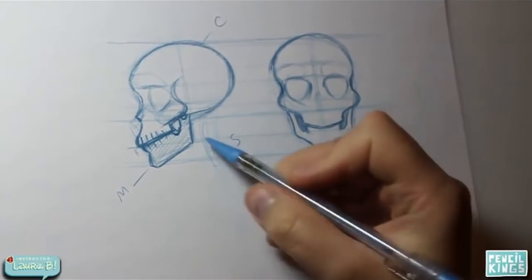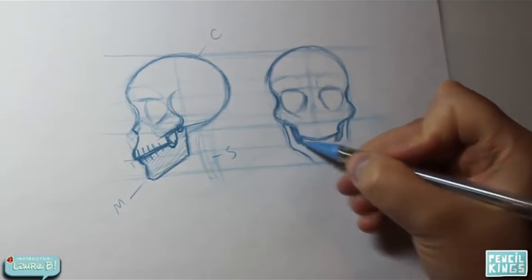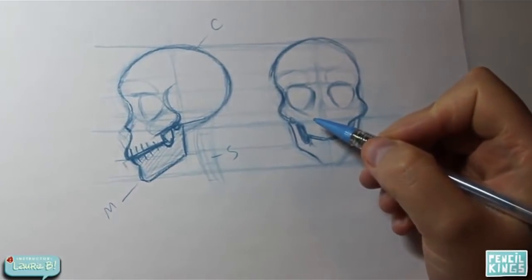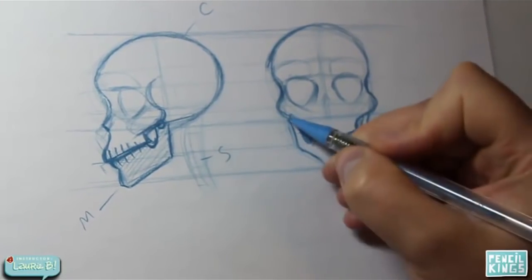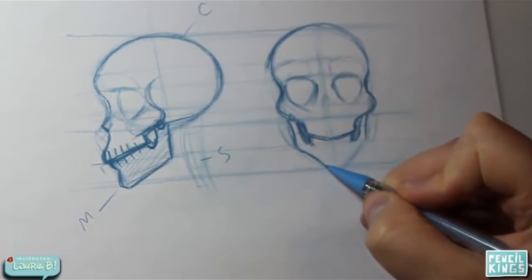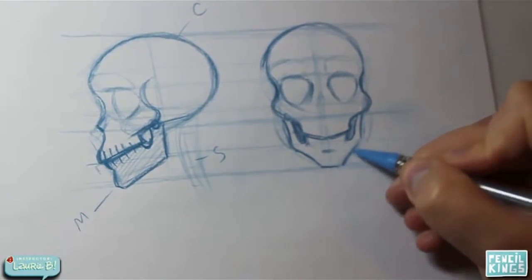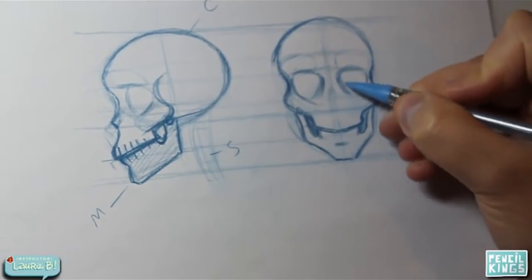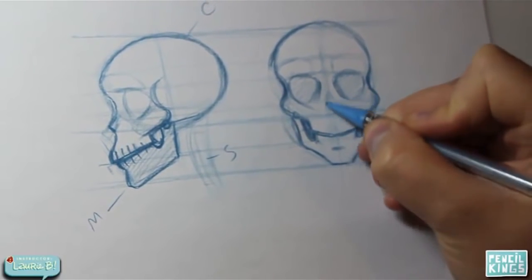So here I'm drawing in this hinge part. There's a hollow in your cheeks, which is why when you puff your cheeks out, air comes out these sides and you can puff the skin out. Basically from the side and from the front, nasal bone.